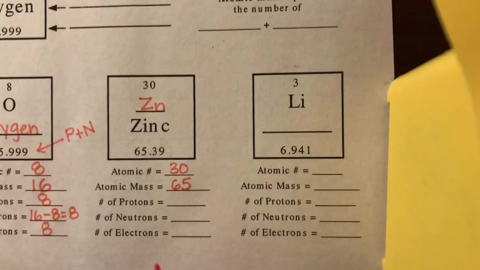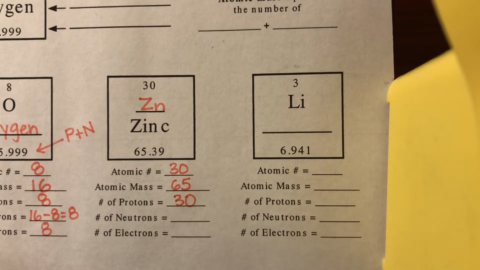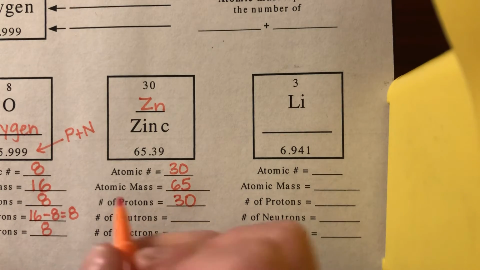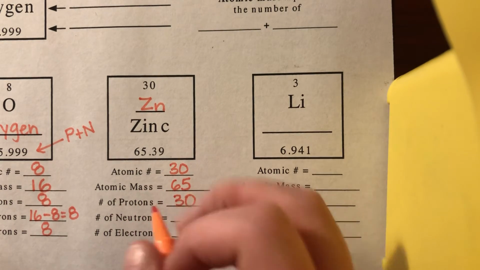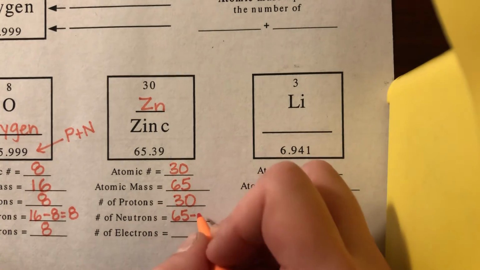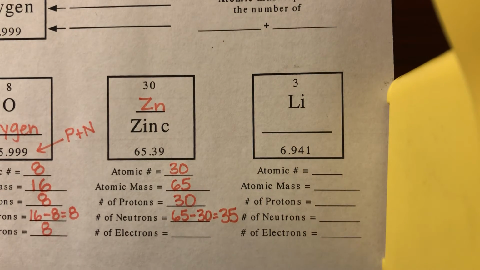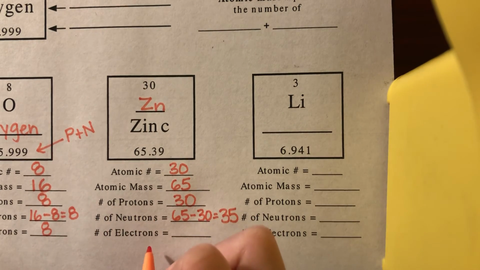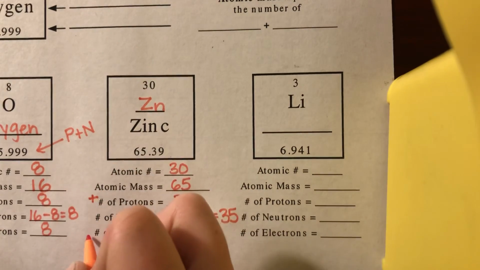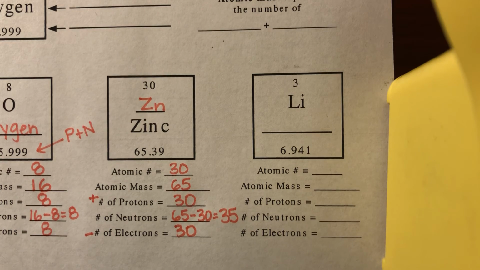To figure out the number of protons, I'm looking at the atomic number at the top, which is 30. Okay. Neutrons, I have to do the math with again, so I'm going to take the atomic mass, rounded, which is 65. I'm going to subtract the number of protons, and I'm going to end up with 35 neutrons. And then again, I want to have the same number of protons as I do electrons, because protons are positive, electrons are negative, so I end up with 30 there. All right, that's it.